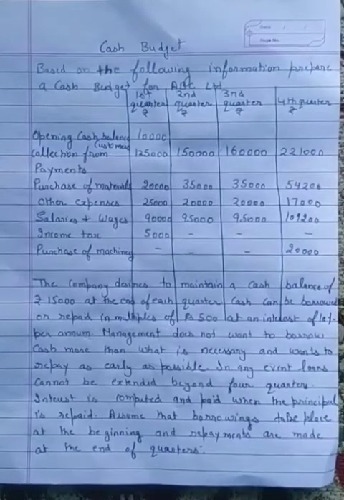Now, with the help of this problem, we will learn how to prepare the cash budget. Okay, students, how will we prepare the cash budget?